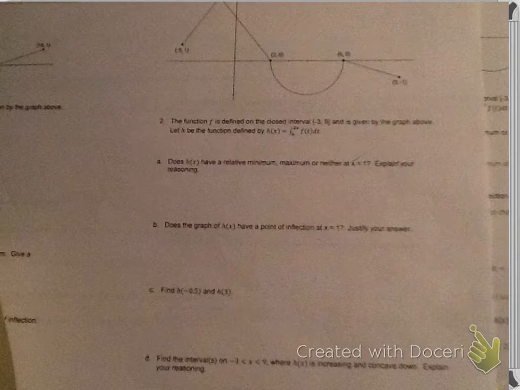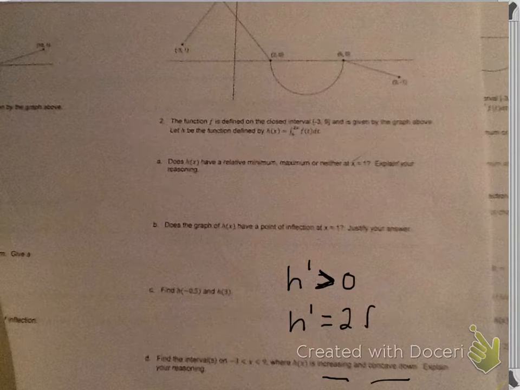The last part of the question asks where the function h is increasing and concave down. So we'll take this as two parts. Increasing is when h prime is positive. So our h prime was f of 2x times 2. So h prime equals 2 f of 2x. So where is that going to be positive?